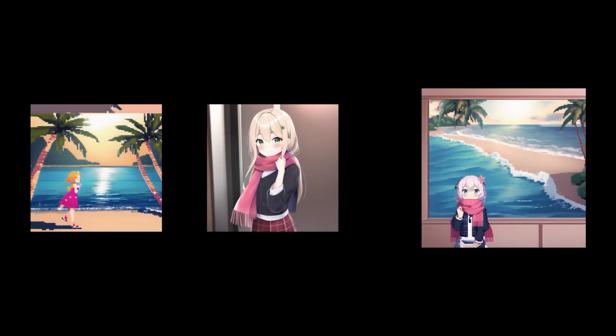Hey everybody, this is a quick update to the Stable Diffusion script that I uploaded last week.